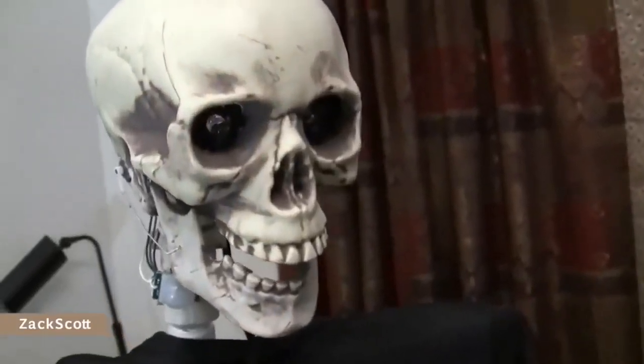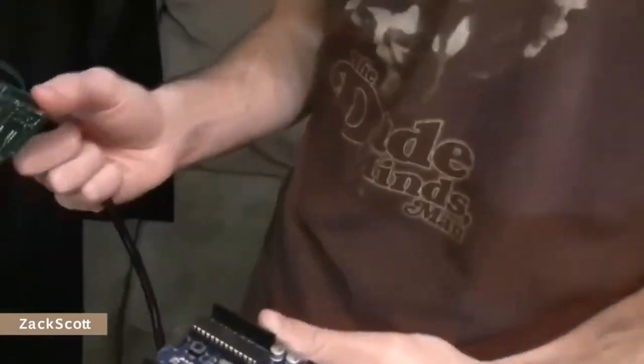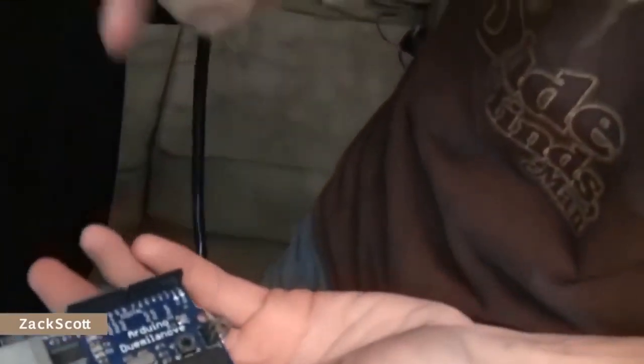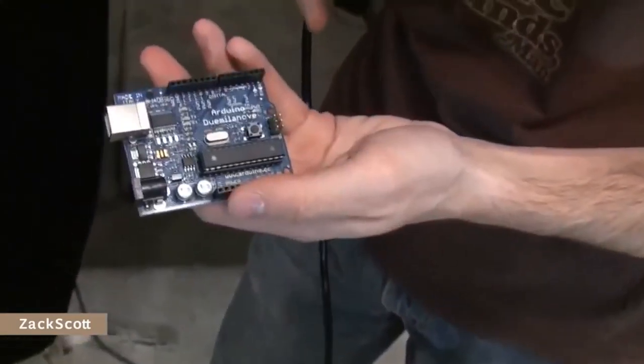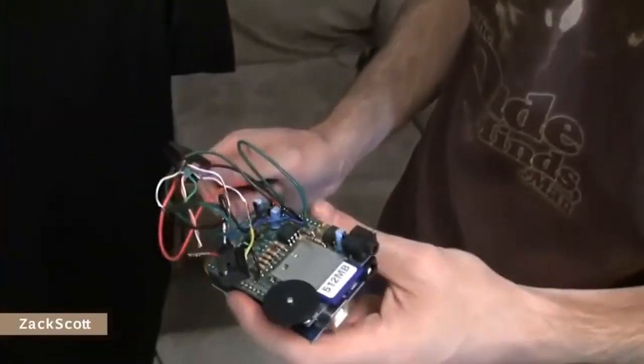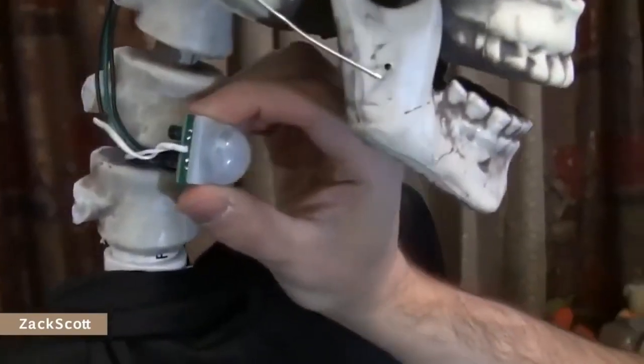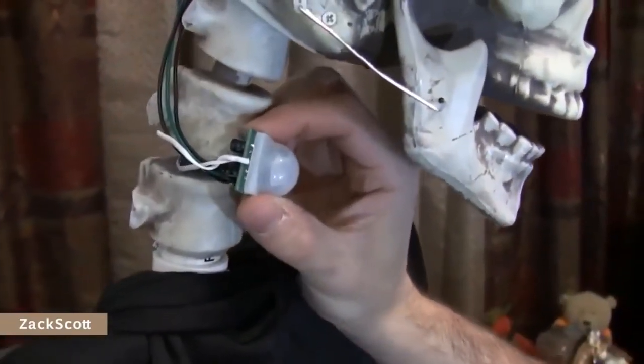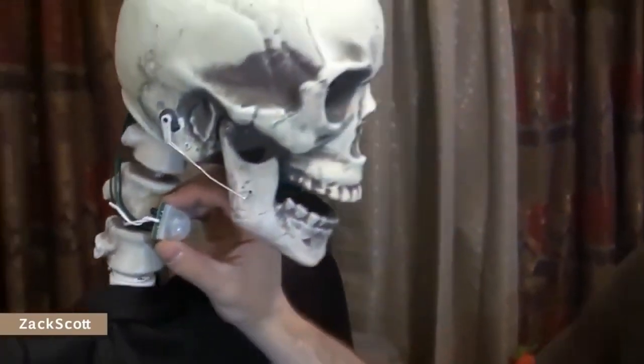Okay, Samuel, this skeleton talks and he's motion-controlled. Let's talk about some of the guts here. Okay, this is what powers everything. This is the Arduino, which is a wonderful microcontroller. Really easy to use because I'm still a beginner at this. Okay, so it's motion controlled. Let's get into that. Where's the sensor on the skeleton guy? This right here is the actual motion sensor. You can get these at Radio Shack. It's just a Parallax motion sensor.